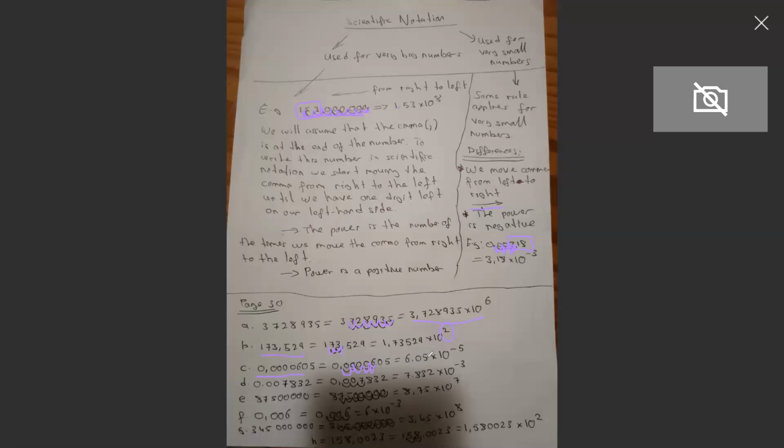If it was after 5, then I would have removed it. But now it's between 6 and 5. That's why I'm going to keep it. So my number now is going to look like this: 6,05 times 10 to the power of -5. Why -5? Because 5 times, guys, I moved this comma from left to the right.